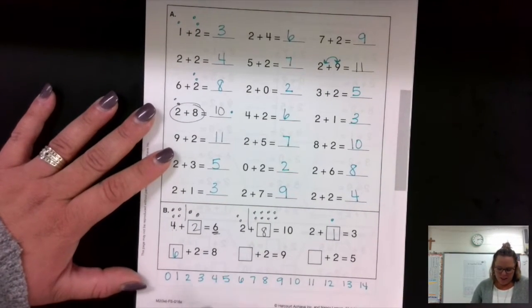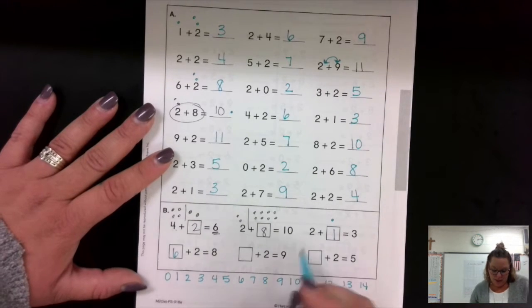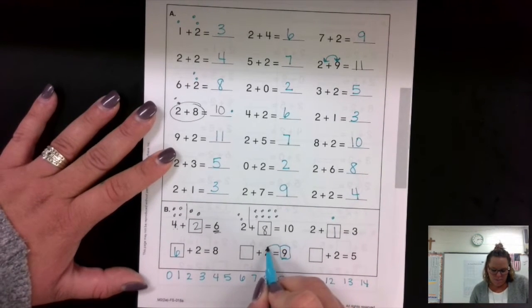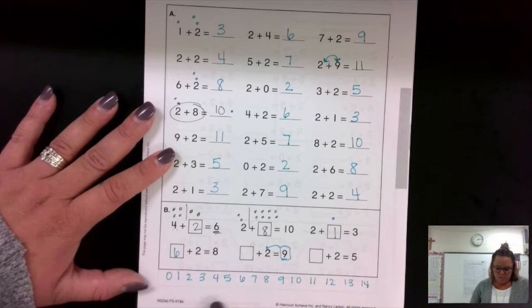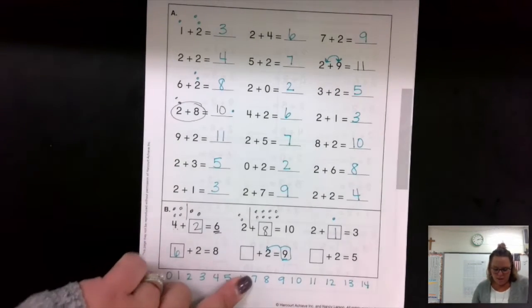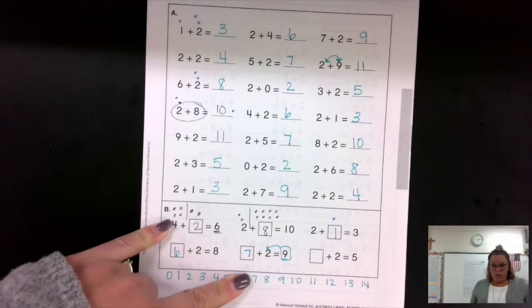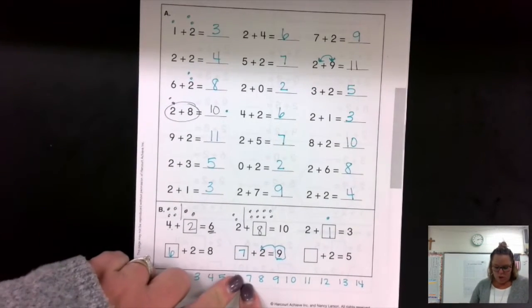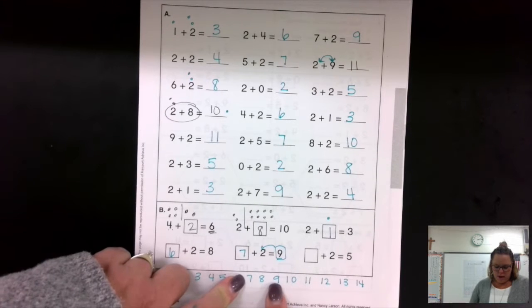Something plus 2 is 9. Remember I said we can always start at the answer and we can go backwards. How many spots? 2. Start here and go back 2. 1, 2. And that gave you 7. Don't believe me? Start at 7 and count 2 more. 7, 8, 9.